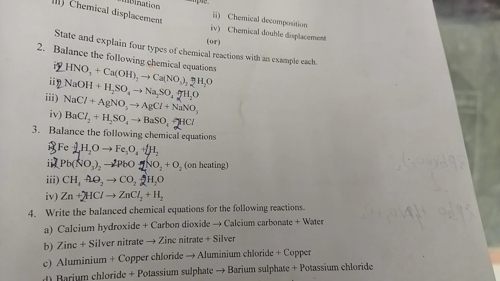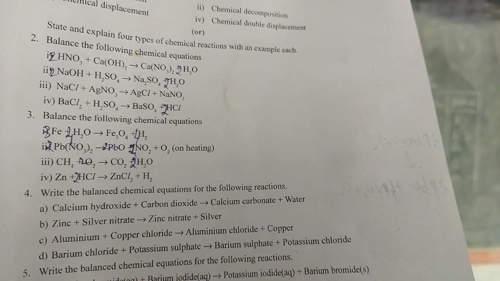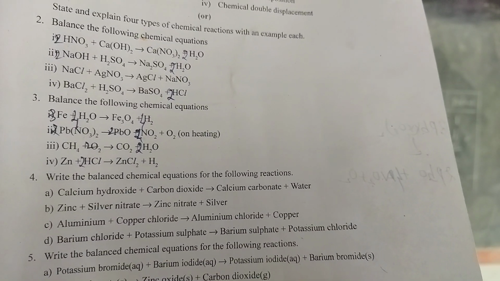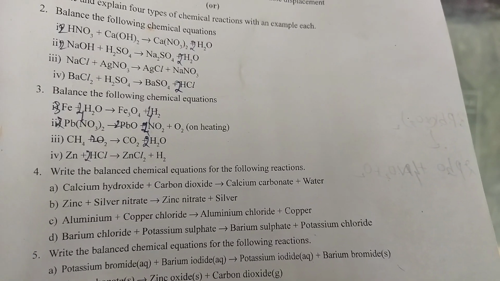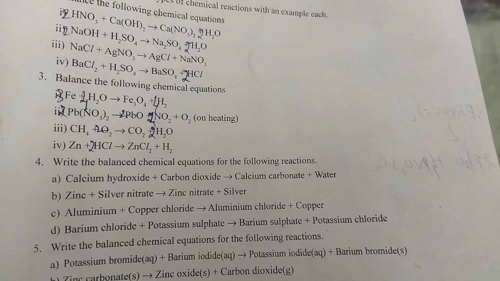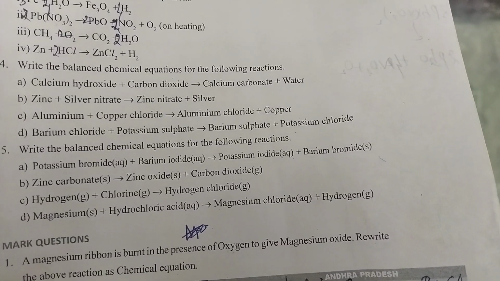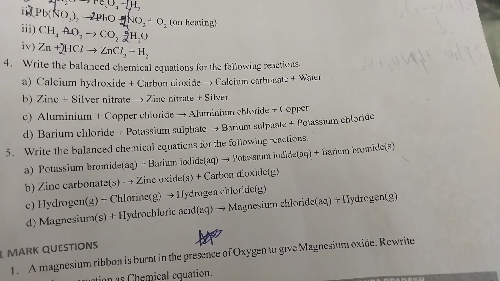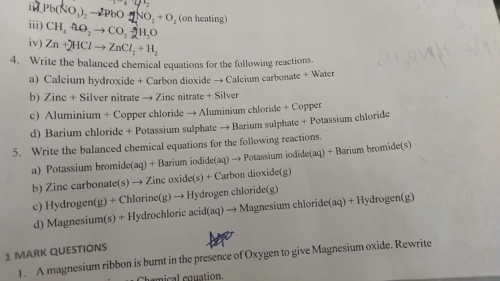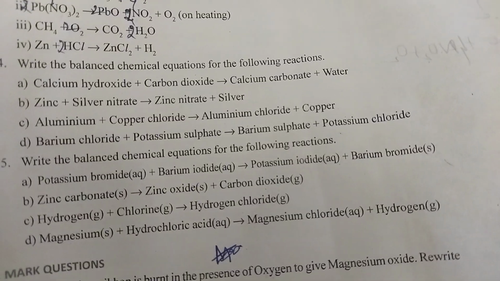HNO3 plus calcium hydroxide gives calcium nitrate plus water; sodium hydroxide plus sulfuric acid gives Na2SO4 plus water; NaCl plus AgNO3. I have already balanced those equations, so you have to practice them. In some, only word equations are given; you have to write balanced equations using formulas.